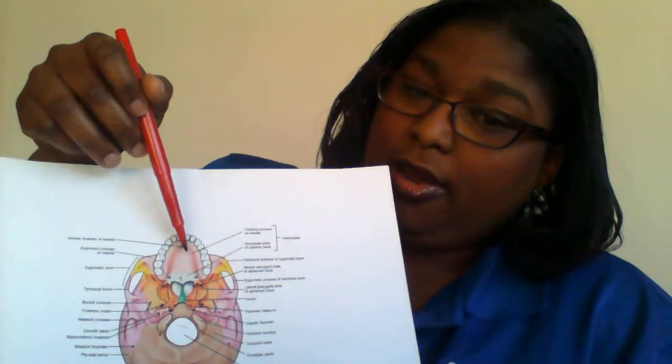The next picture is just to identify the palate of the maxilla. This is the hard palate area and the soft palate. Here is the foramen area. It's called the incisive foramen. This is the typical area where a dentist will numb the gums for the top of the teeth area.